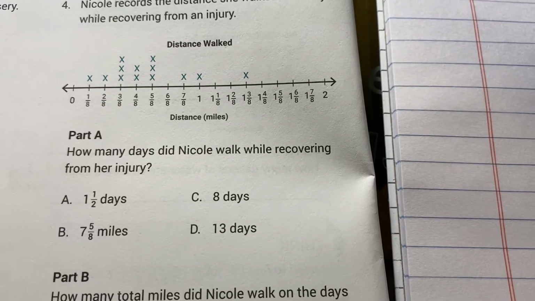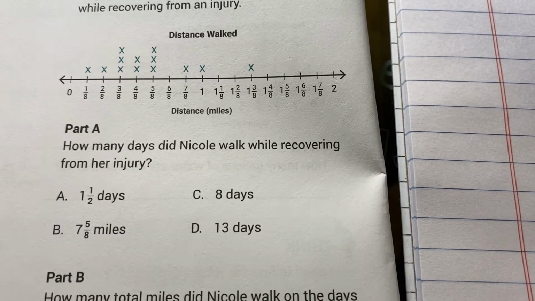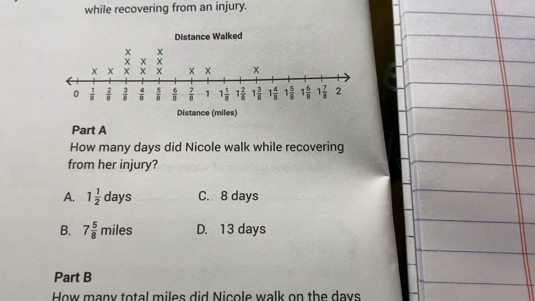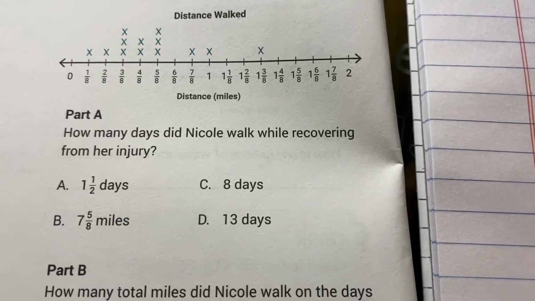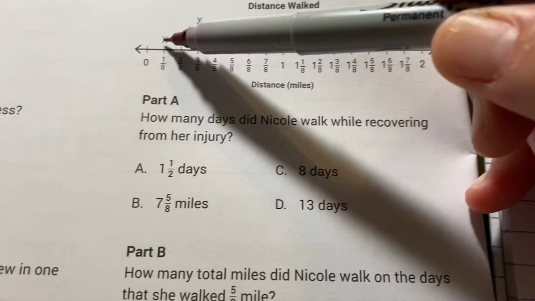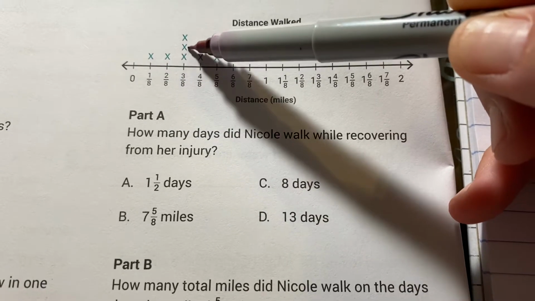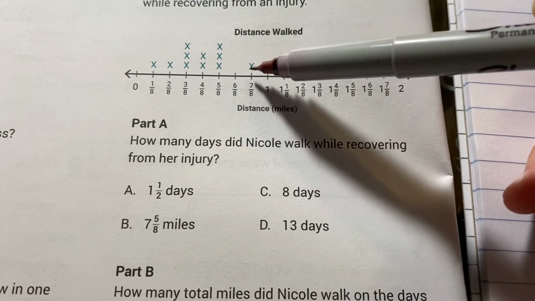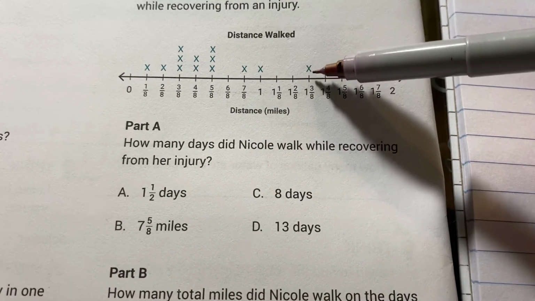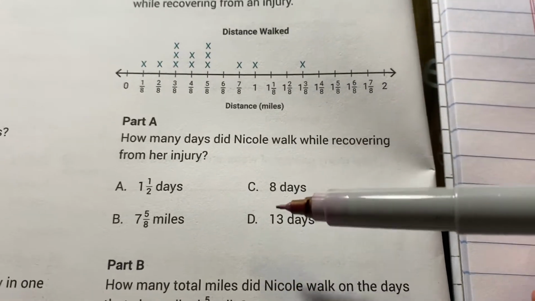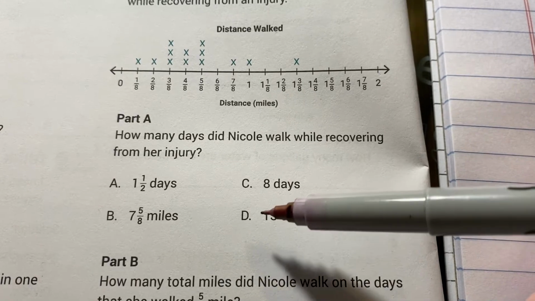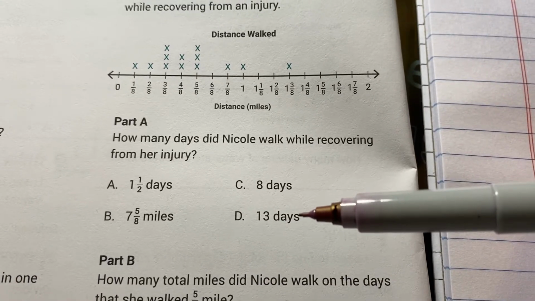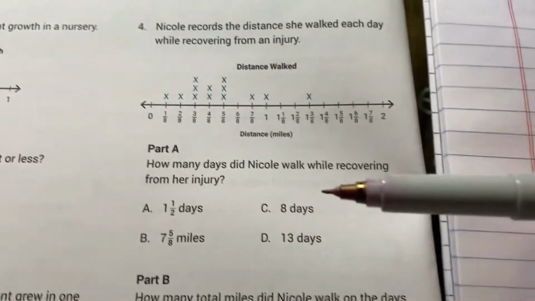We are looking at how many total days are listed there. So we have 1, 2, 3, 4, 5, 6, 7, 8, 9, 10, 11, 12, 13. So she walked a total of 13 days. So the answer is going to be D. All right, that's part A.